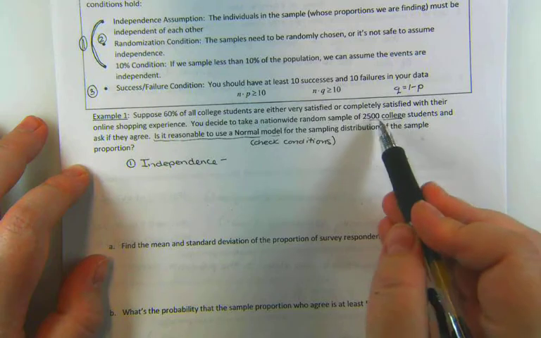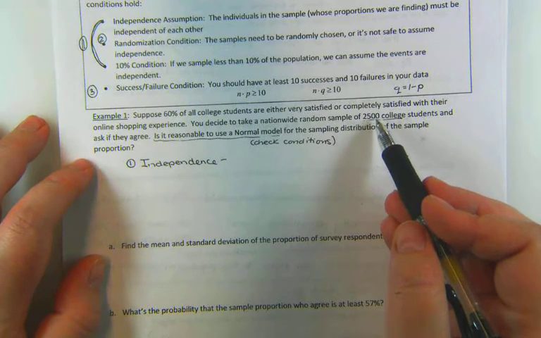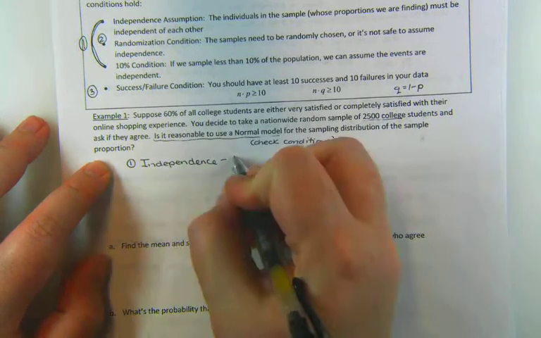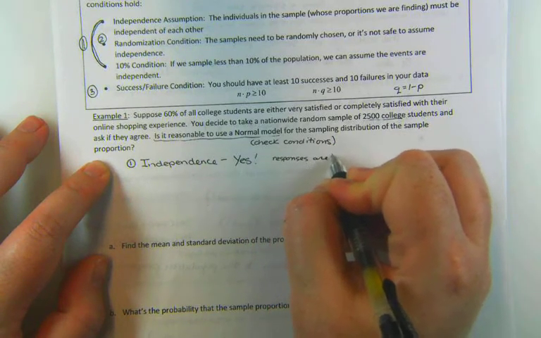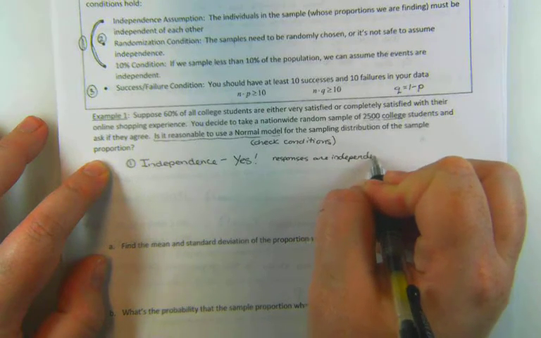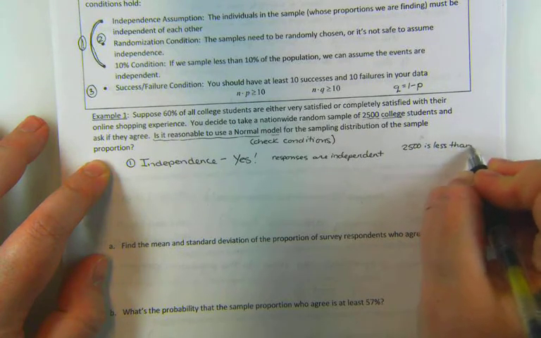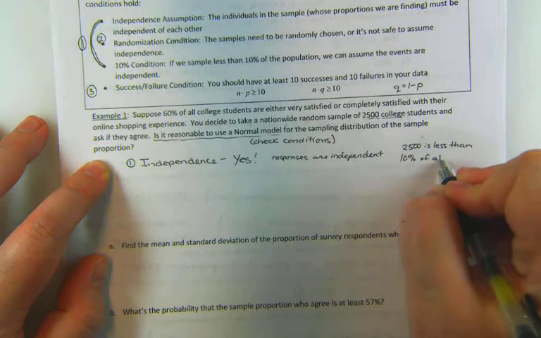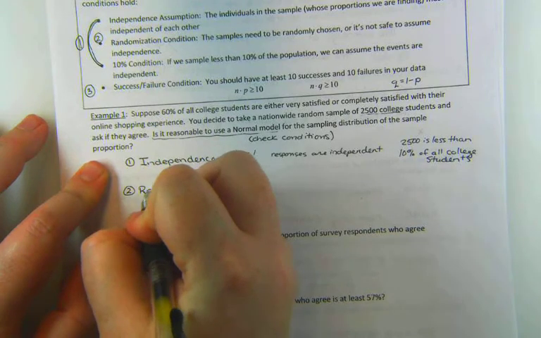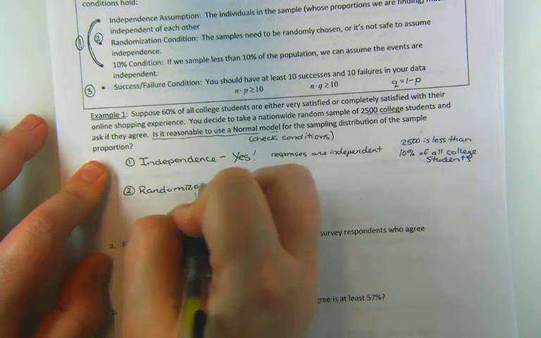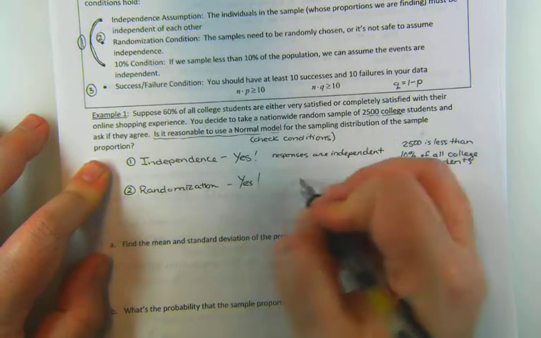First, independence. Are their responses independent of each other? Or we can use a 10% condition, like our sample's 2,500 college students. That is probably less than 10% of all college students. So we have a small enough sample size that there should be independence in solution. Let's just go ahead and say yes. Responses are independent, or you can use that 10% condition. And that 2,500 is less than 10% of all college students.